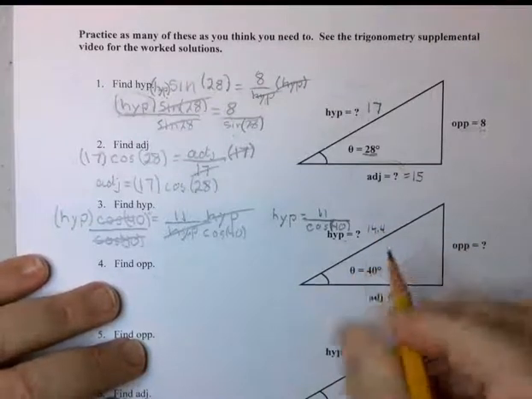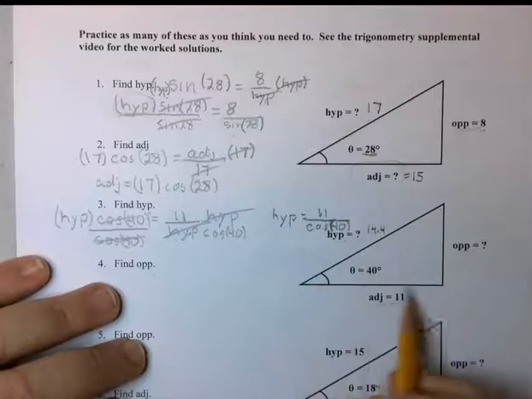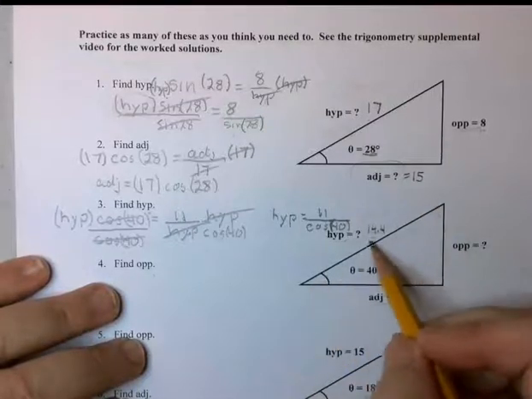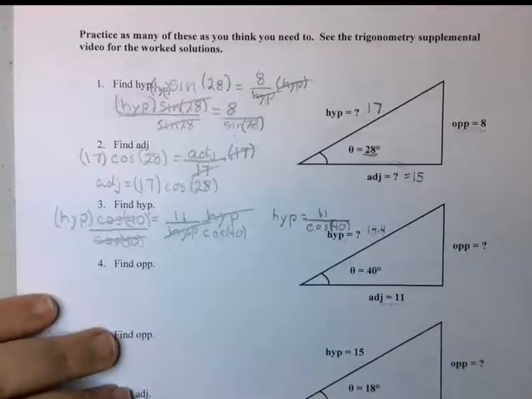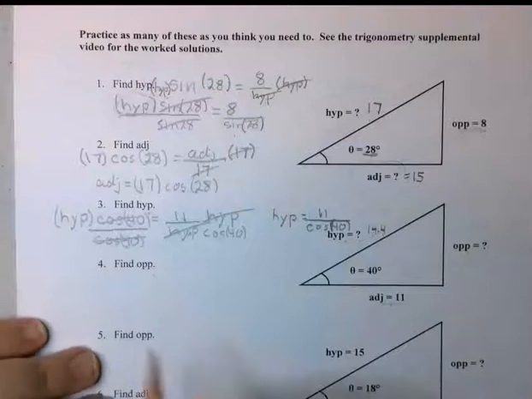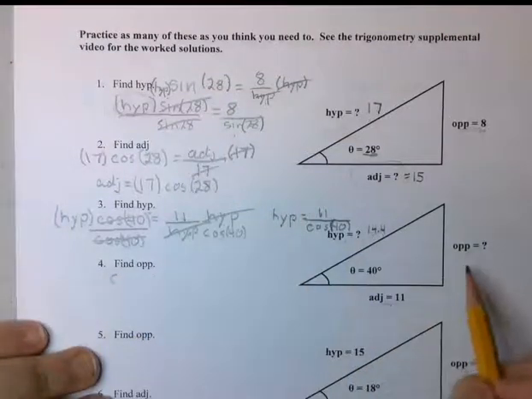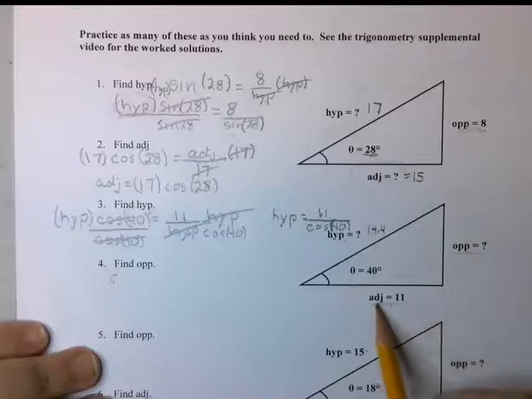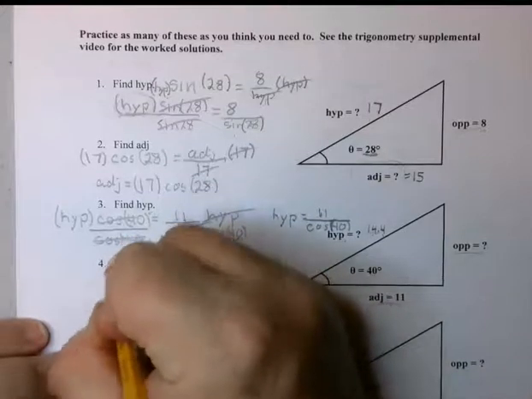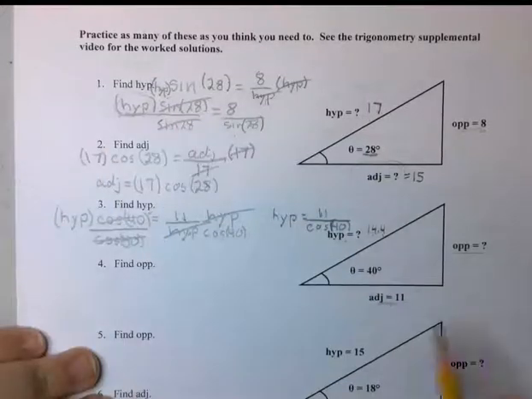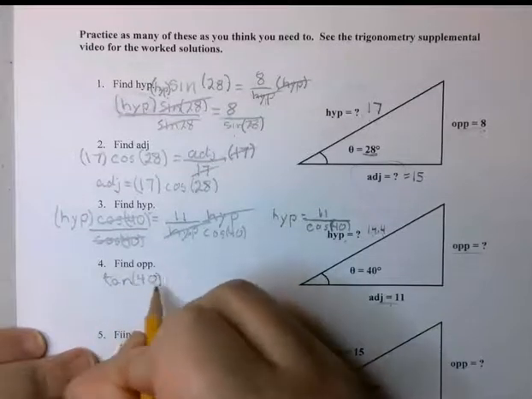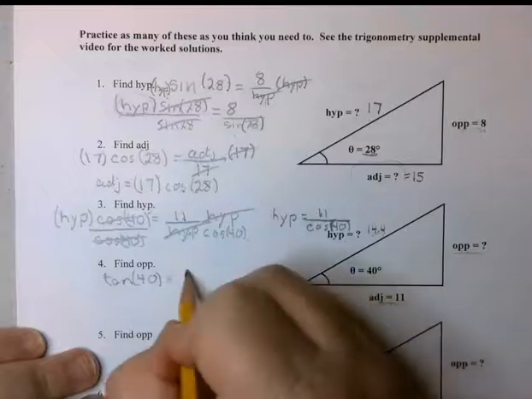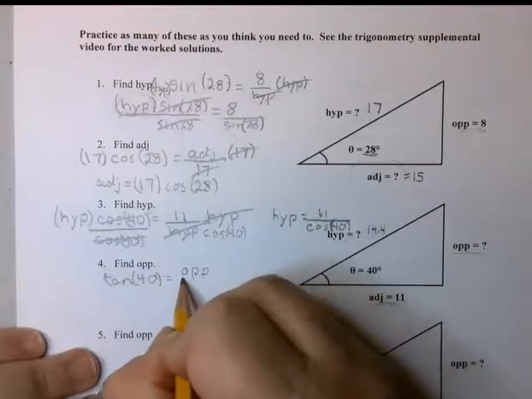And that makes sense. It's a little bit longer than the adjacent. This adjacent's a pretty long side, but the hypotenuse has always got to be greater than that. Okay, it's got to be greater than this as well. Okay, let's go ahead and figure out the opposite. So what do we want to use? It doesn't really matter. Let's go ahead and use opposite over adjacent. That would be tangent. So let's do that one. Opposite over adjacent is the tangent. So the tangent of our angle 40 equals opposite over 11. So we know 11. We're going to put the opposite there.